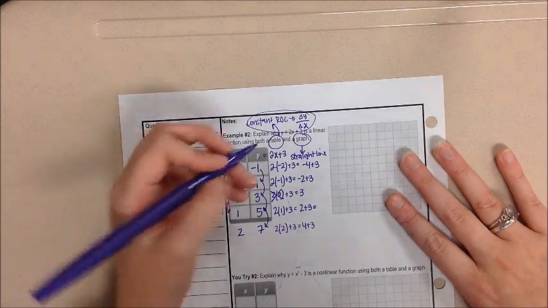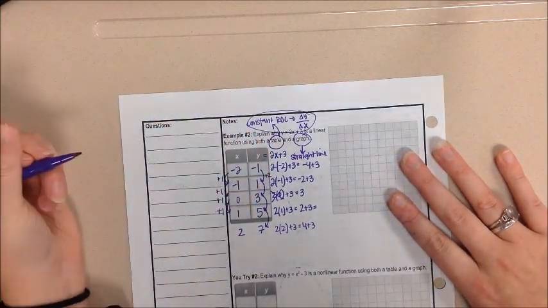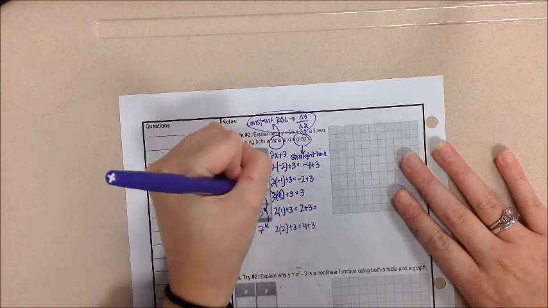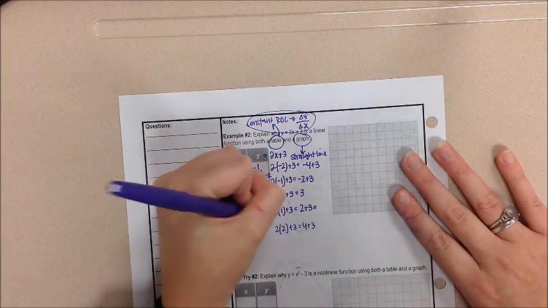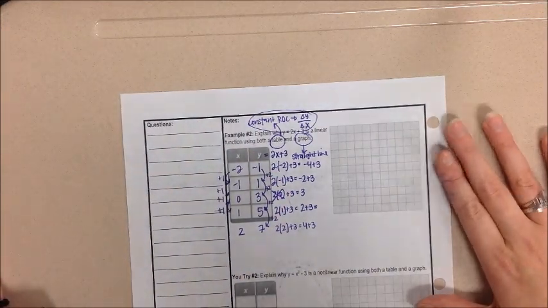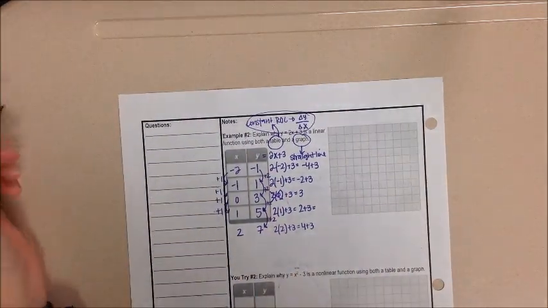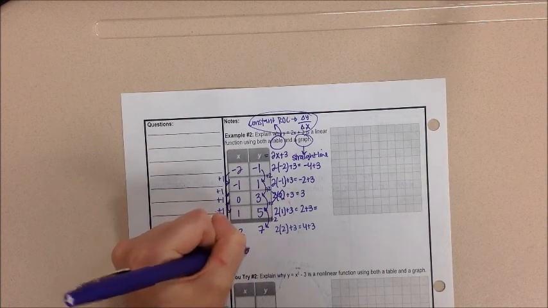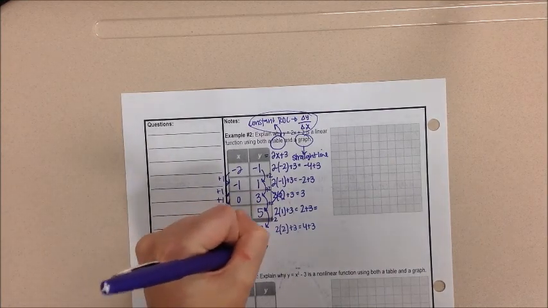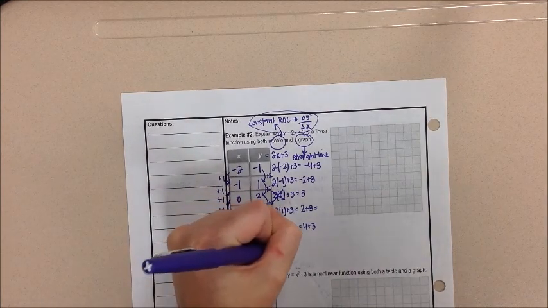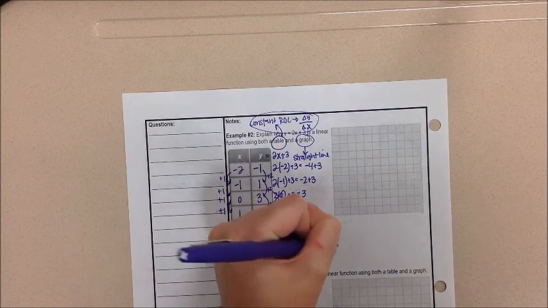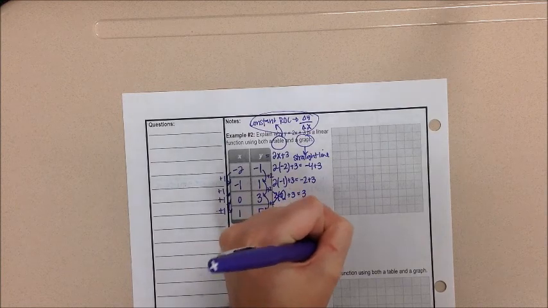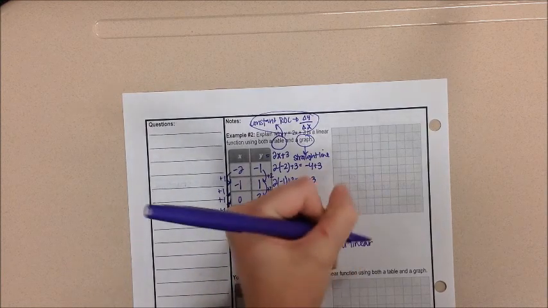So negative 1 to 1 is a change of positive 2. 1 to 3 is a change of positive 2. 3 to 5 is positive 2, and 5 to 7 is positive 2. Okay, so there I've proven that because the rate of change is constant, this is a linear function.